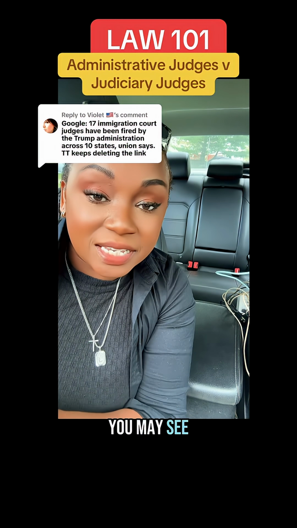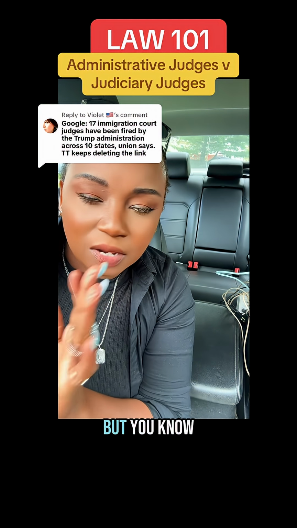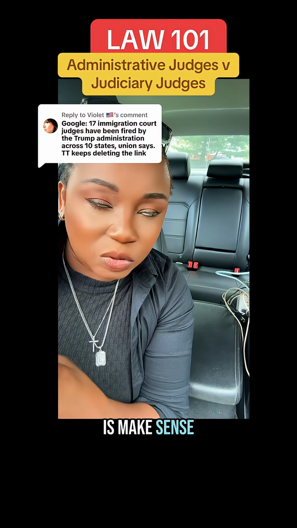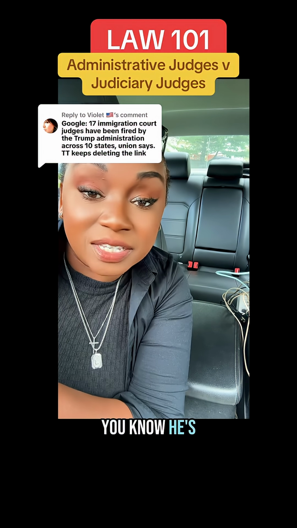So yes, you may see the president firing immigration judges, which doesn't make any sense, but none of the things he does make sense whatsoever. And that's going to continue, and that's going to happen. And that's his executive agencies.